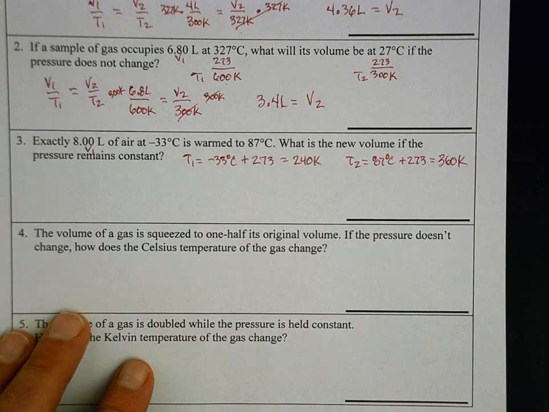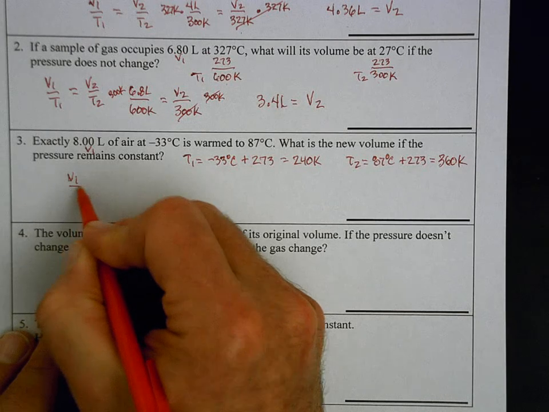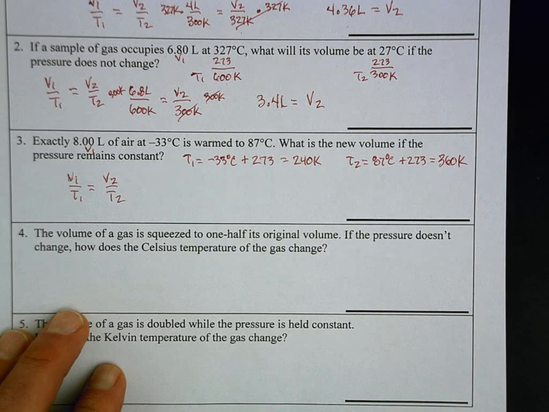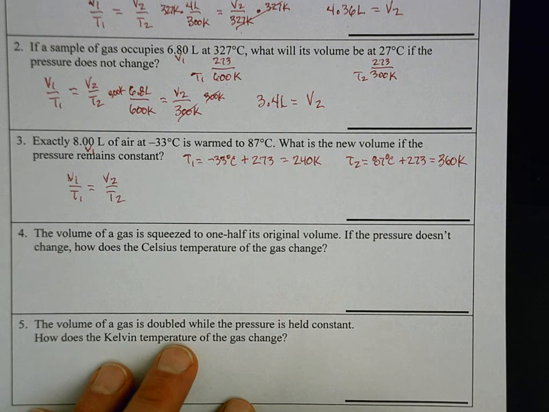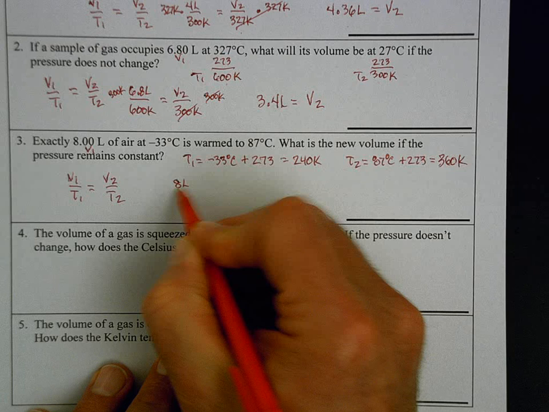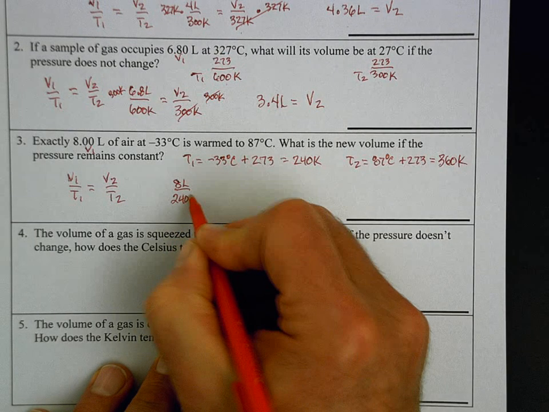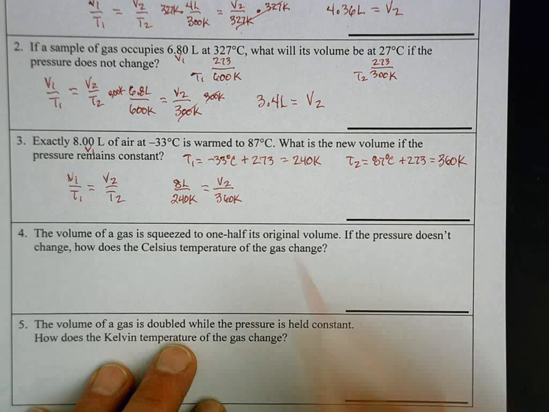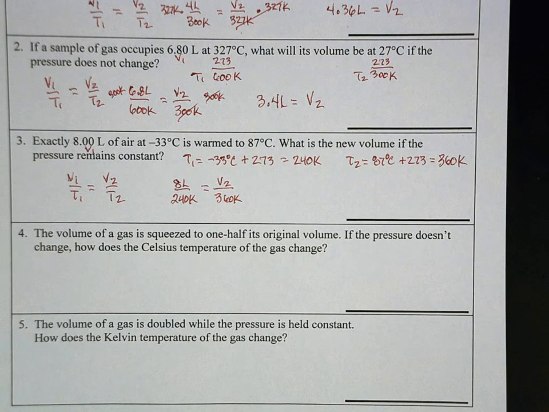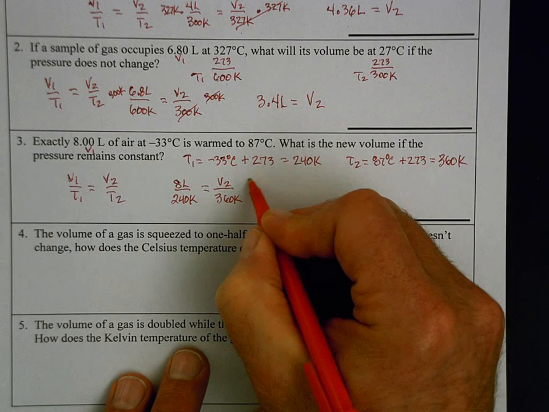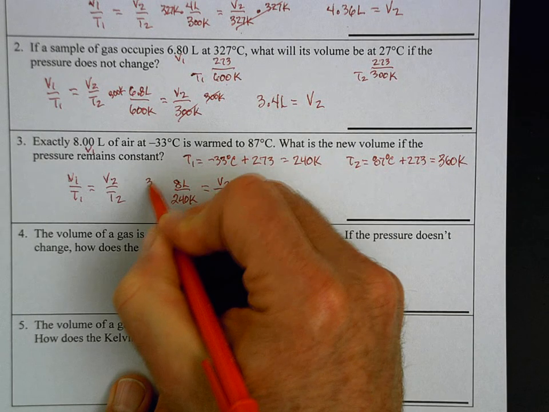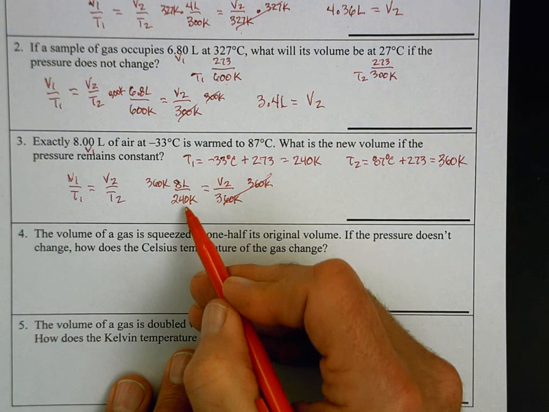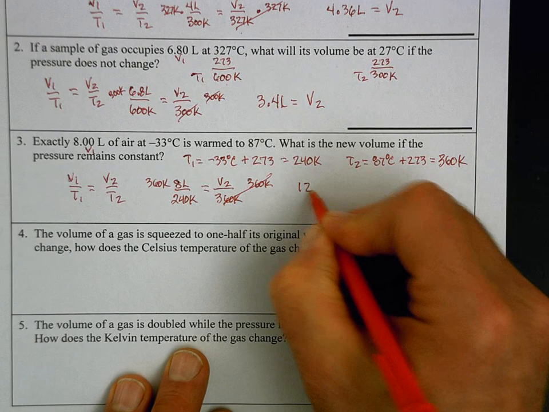Okay? V1, T1, V2, T2. Let's go ahead and plug our numbers in. 8 liters over 240K equals don't know over 360K. Multiply both sides by the 360K. Cancel out over here. 360 times 8 divided by 240, you should come out with 12.